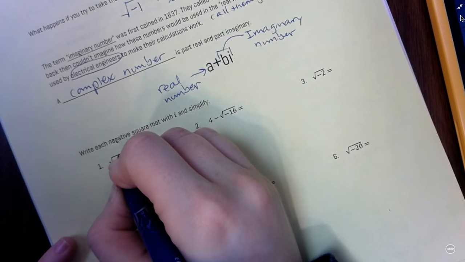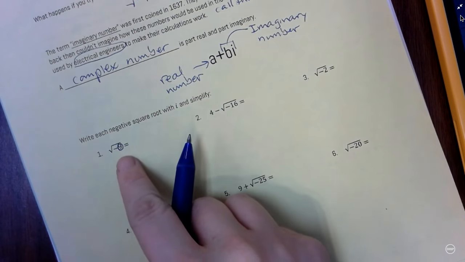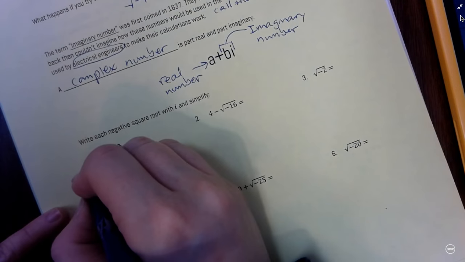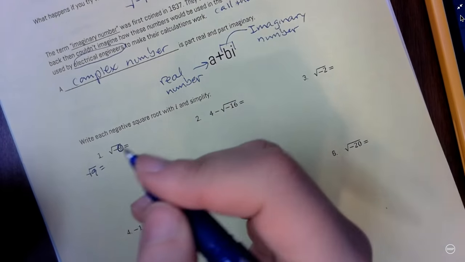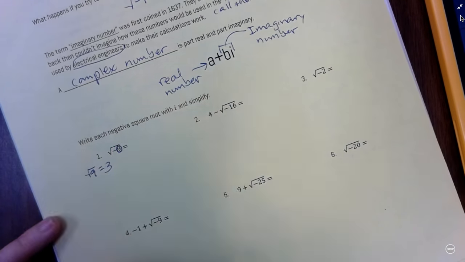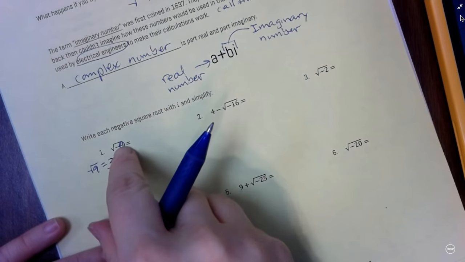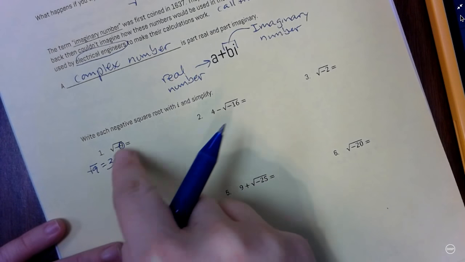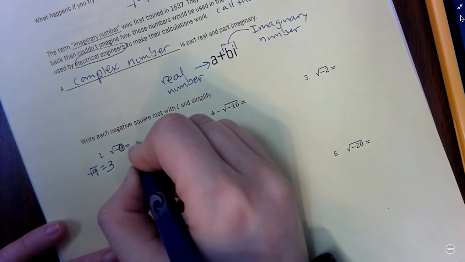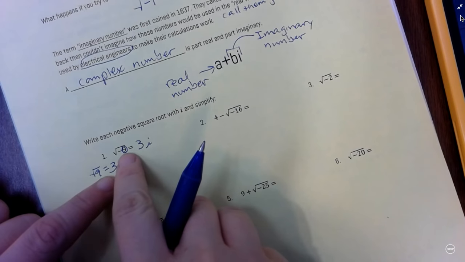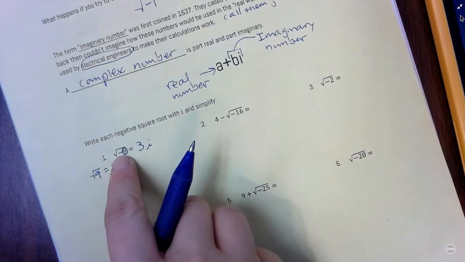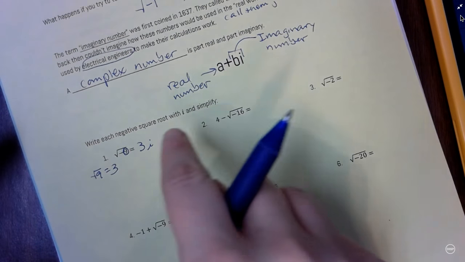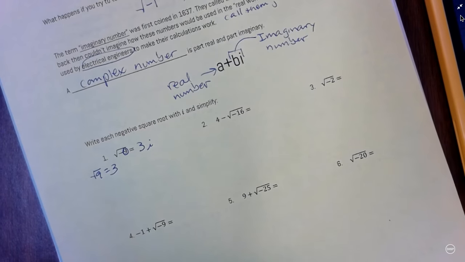So what you're going to do is look at the absolute value of the number. So look at the 9. Well, what's the square root of 9? The square root of 9 is 3. But this is a -9, so instead of just having the square root be 3, the square root is going to be 3i. The square root of 9 is 3, and the square root of that -1 is the i. So then you're done, 3i.